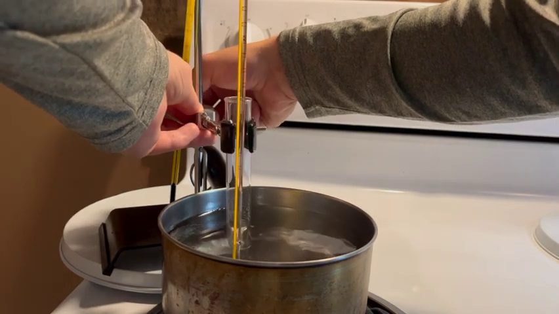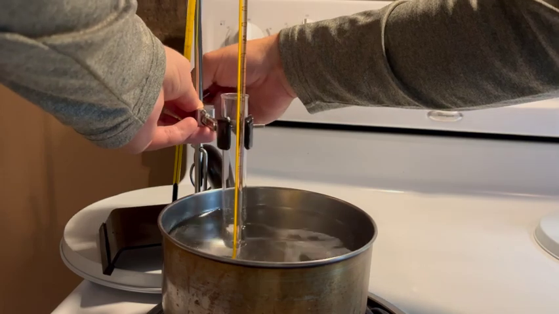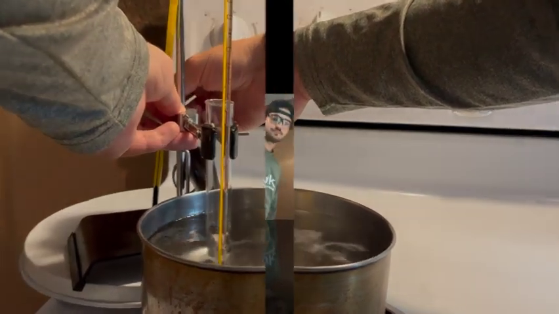Go ahead and make sure that our substance is submerged below the water.